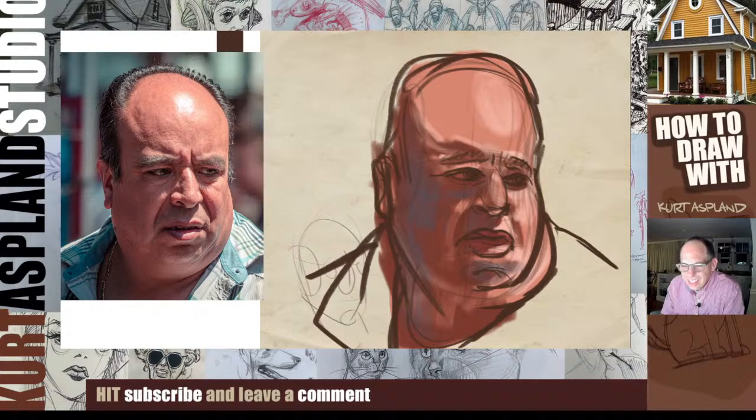All right, let's go into an area and just kind of work it. So I'm going to look at his chin here a little bit more closely, okay? So we have this lighter area here and a darker area.